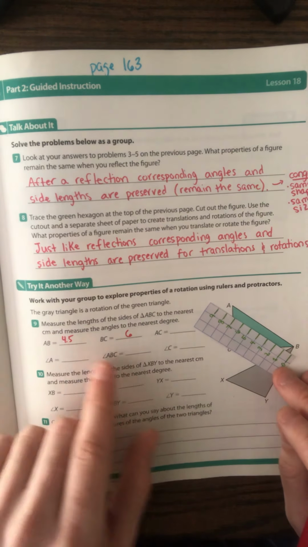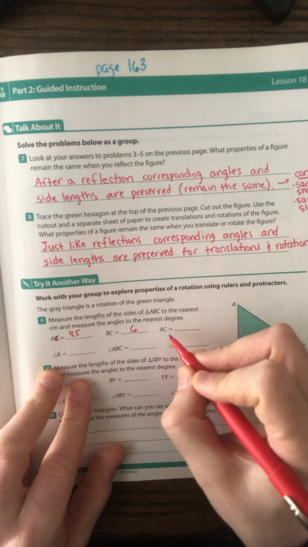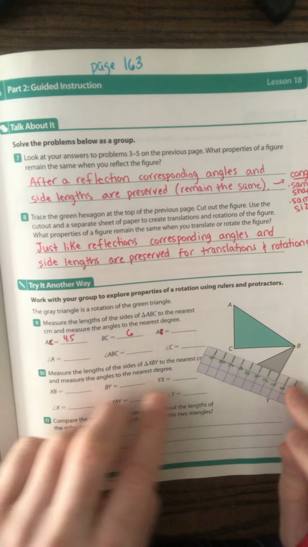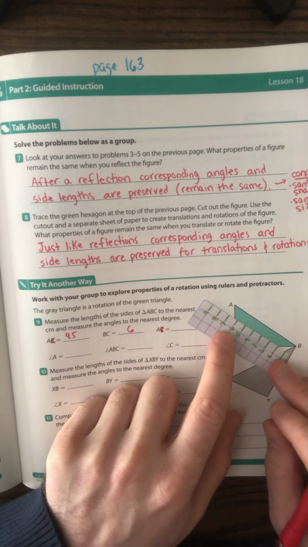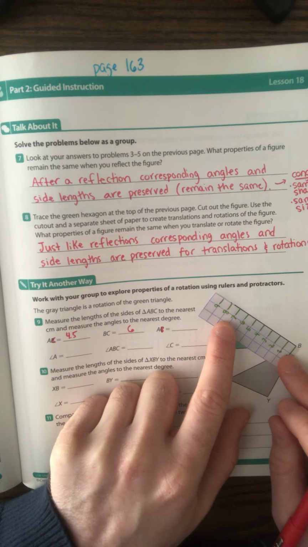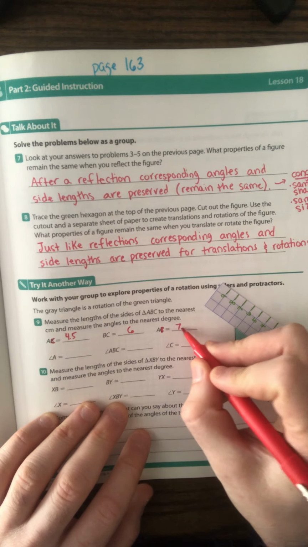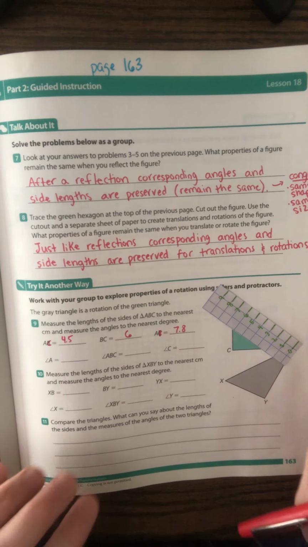AC, sorry, this is AC. My mistake, and this is AB. I did this in the wrong order. So let's see, AB is about, I'll give that roughly about 7.8. I just made that up.